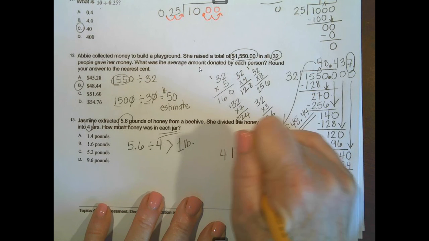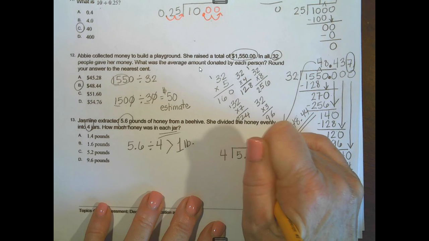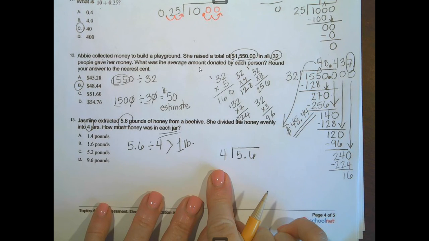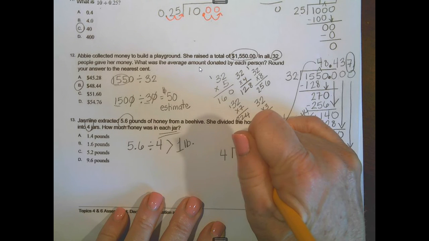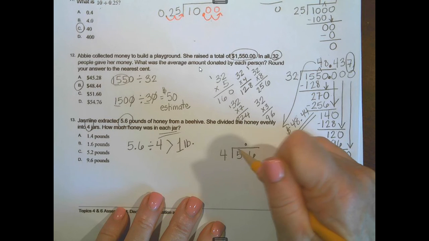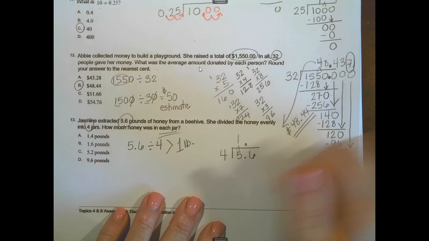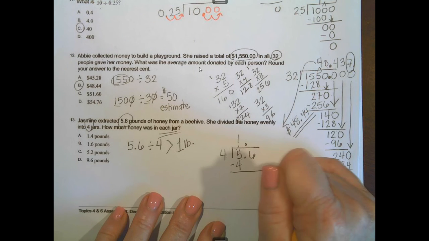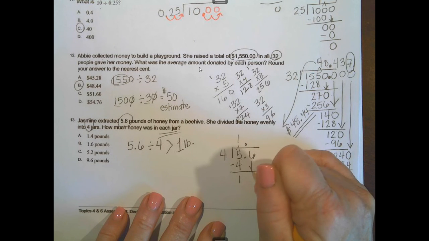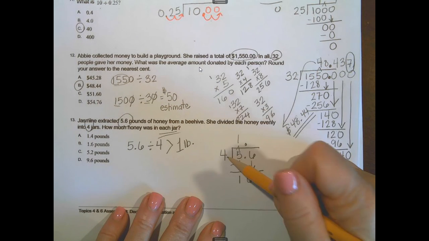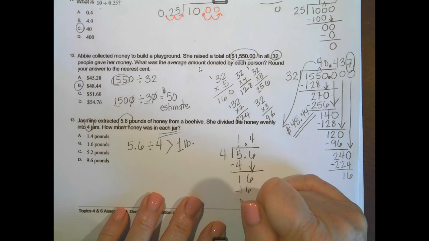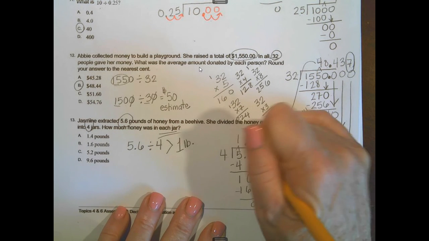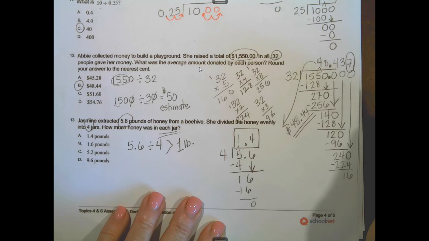All right, 4 divides into 5 6/10. We do not have a decimal to worry about in our divisor, so we're just going to pop it up in our dividend. 4 divides into 5 one time. One group of 4 is 4. We're going to subtract, bring down the 6. 4 divides into 16 4 times, and 4 groups of 4 is 16. I am done with 1 4/10 pounds of honey per jar. A.